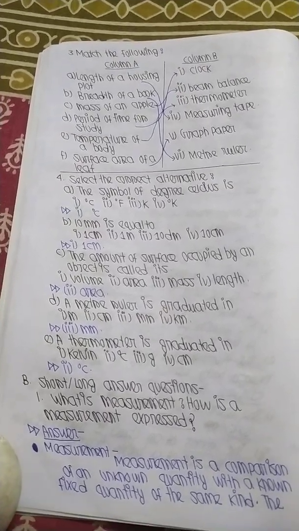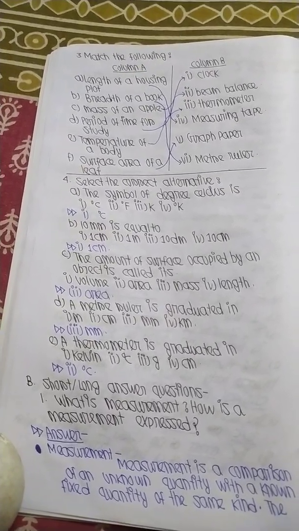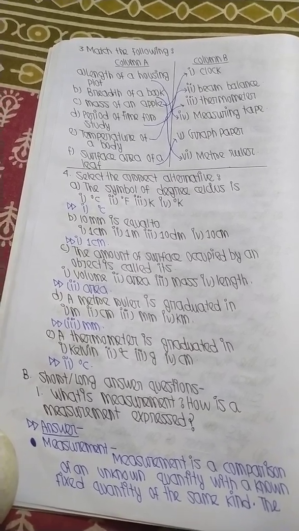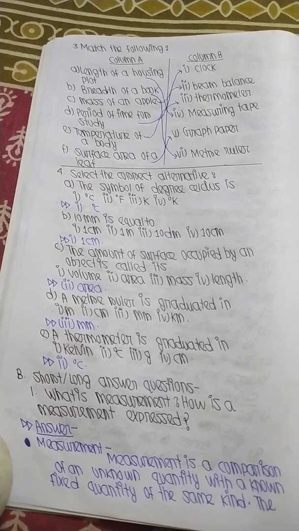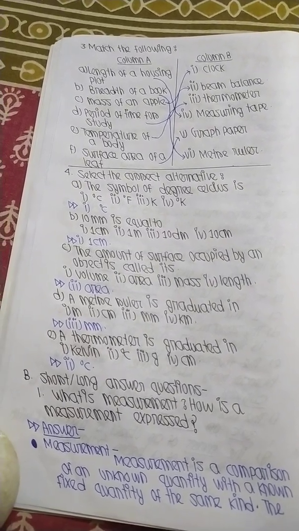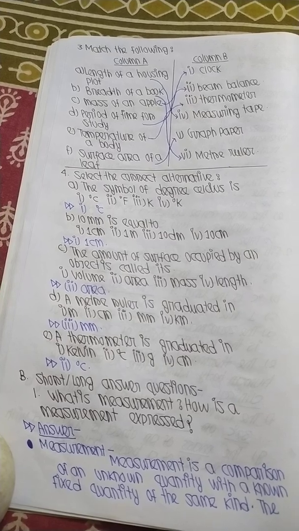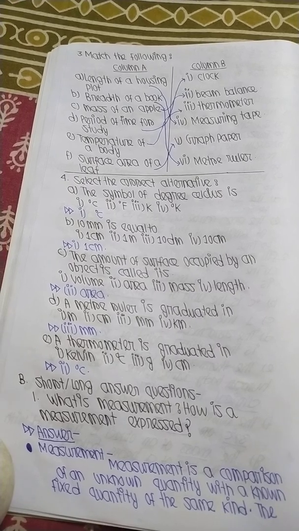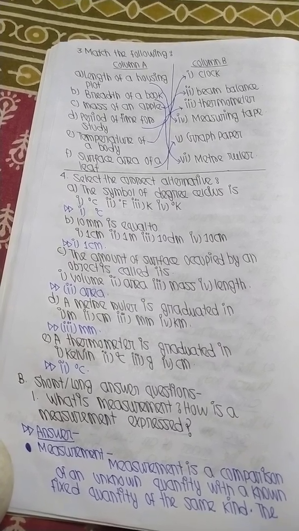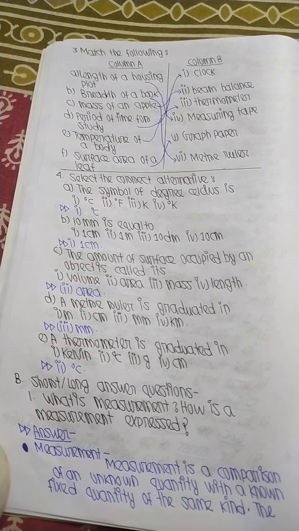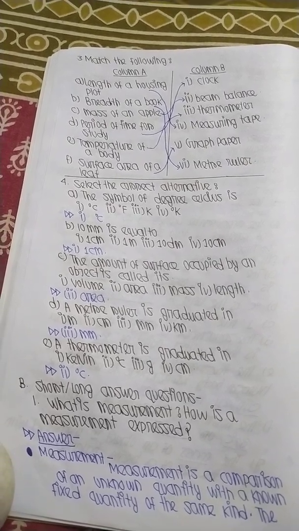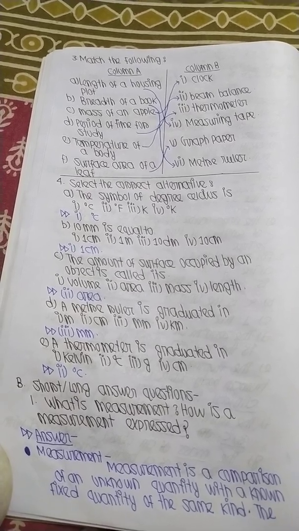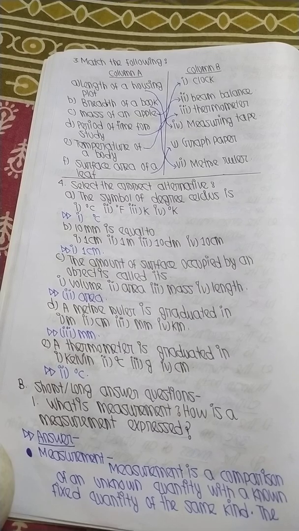Match the following. Number 3, column A and column B. A. Length of a housing plot. It is connected with number 4 of column B, that is measuring tape. B. Breadth of a book. It is connected with number 6 of column B, that is meter ruler. C. Mass of an apple. It is connected with number 2 of column B, that is beam balance.